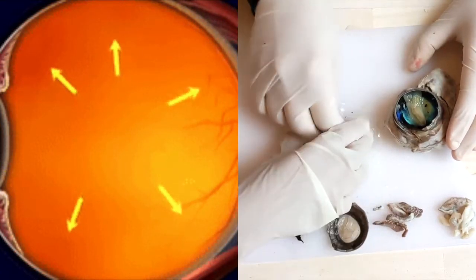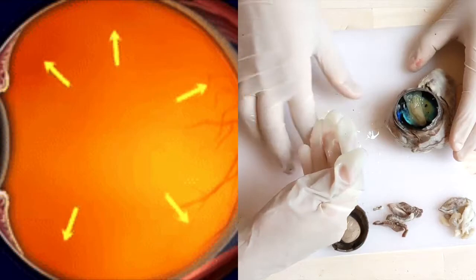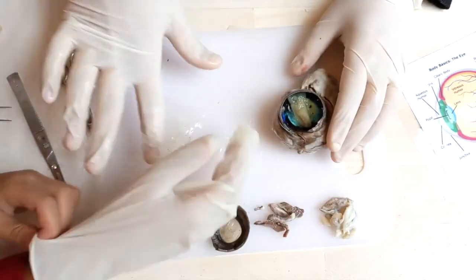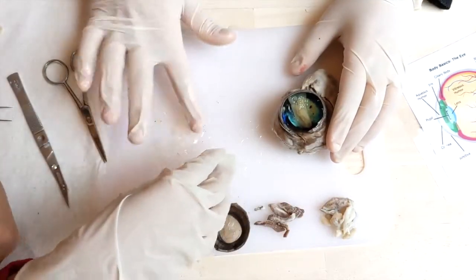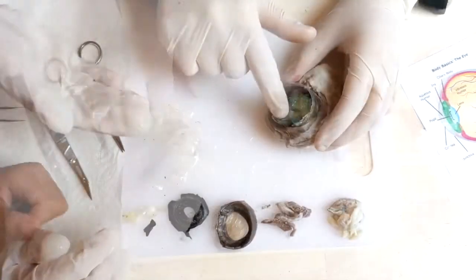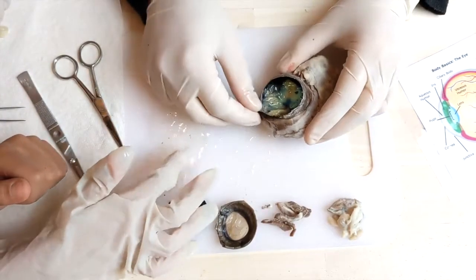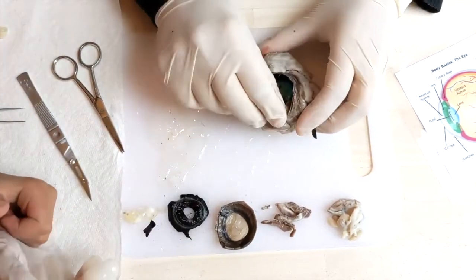What does that have to do with it? And the reason why it's jellyish like that is because it's made of protein. Protein is jellyish? Yeah, it gives that. Let's move on to the next part of the eye, and this is called the retina.